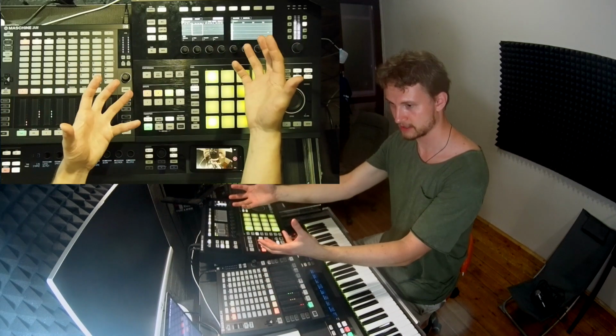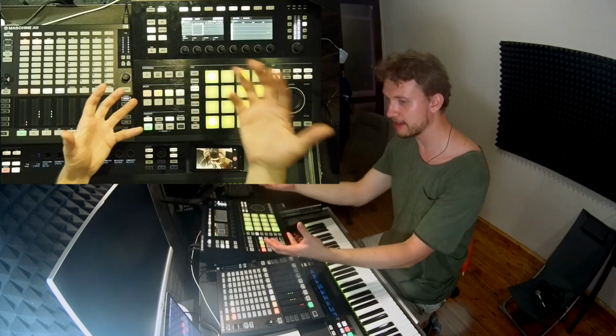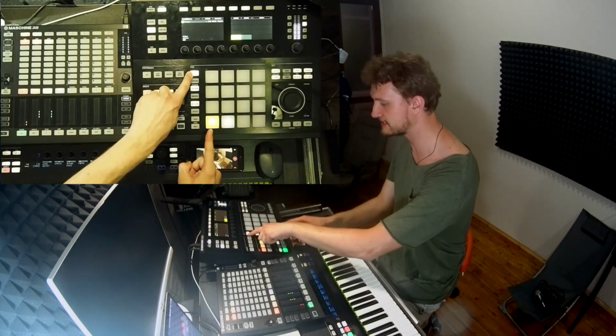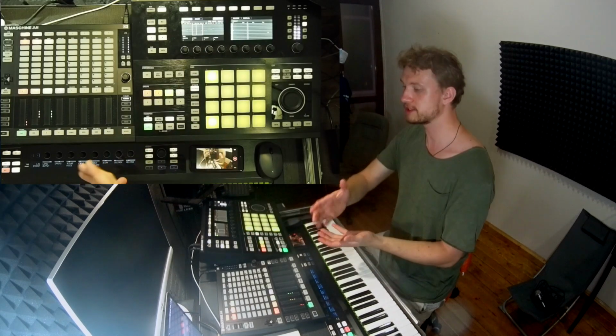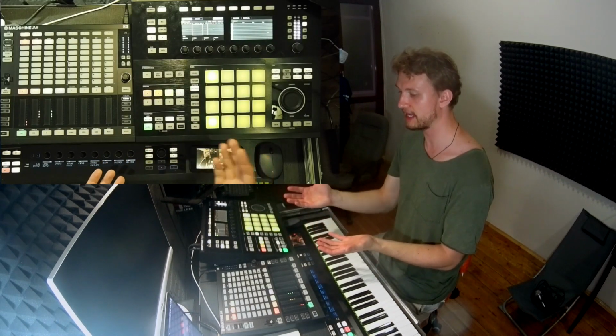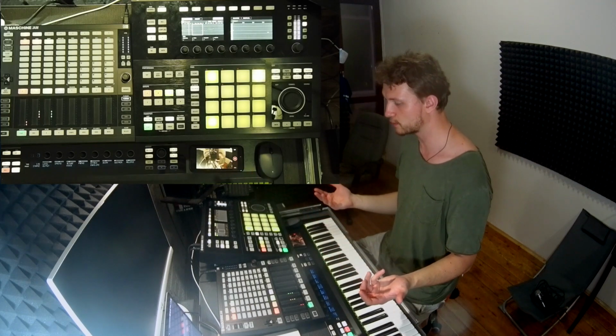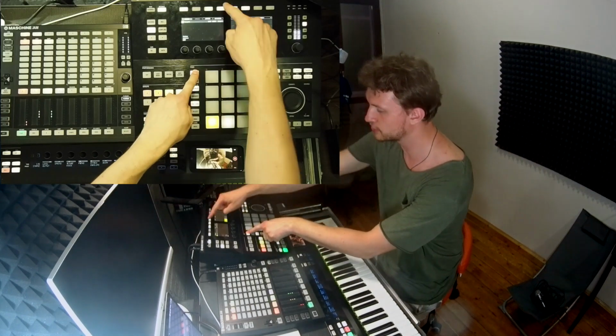All these patterns that play together are one scene. So if I push scene, I can see a scene. I want to create a second scene that will contain drums. So that's why I push scene and push duplicate.